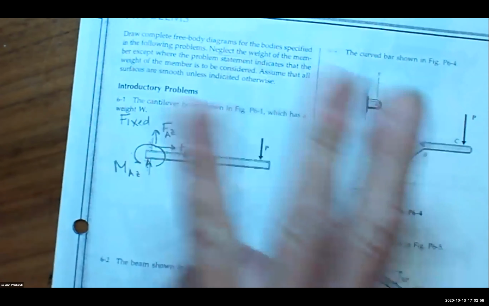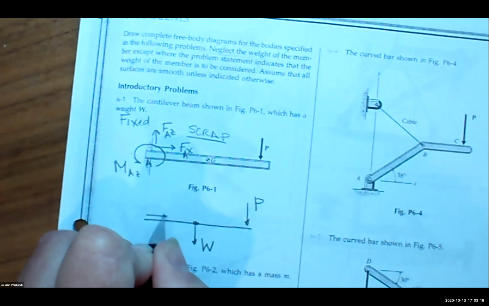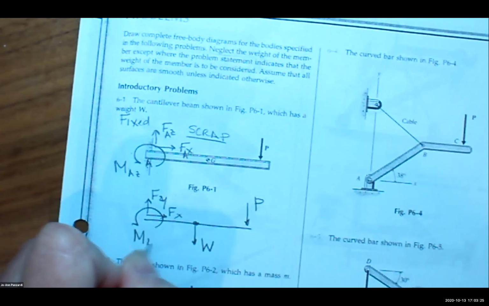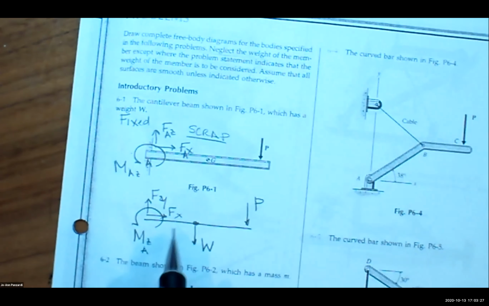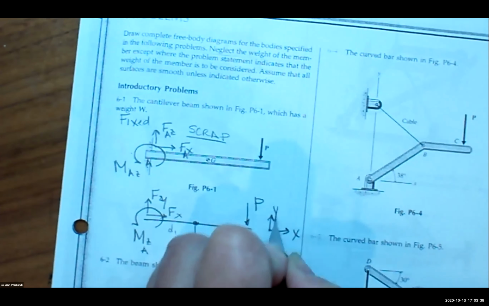So my free body diagram then would be this object. I would have its weight going down. So this right here is scrap. I would have the P here. I would have a force in the X, force in the Y, and a moment about the Z. And had this had distances, I would have had distances on here too, because a free body diagram of a body has to have the distances and also has to have our axes.